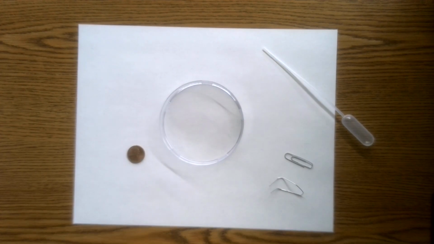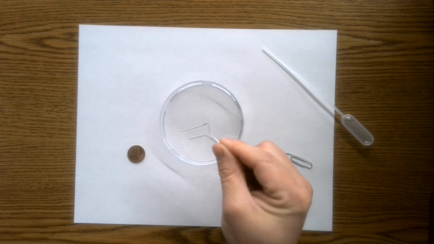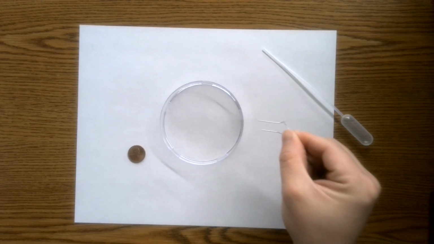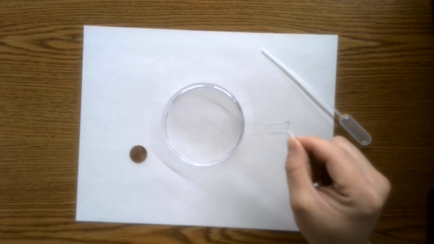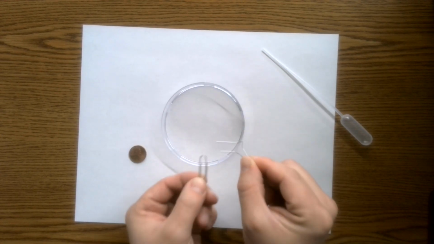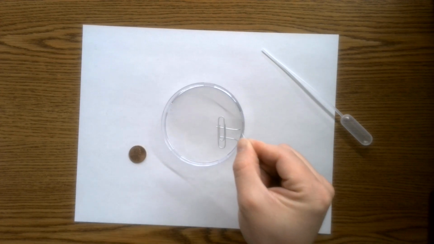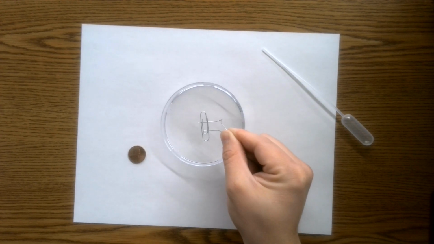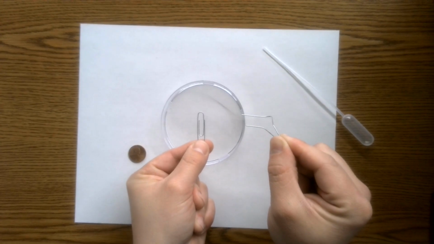And then the third one is you're going to take this bent paper clip, if you can see that in the video. Okay, now this is the trick to balancing a paper clip on the surface of water. Okay, so you're going to have this filled up halfway with water again, and you're going to balance this paper clip on top of your little stand, and you're going to set it on the surface of the water so that the paper clip is just floating on the top of the water.